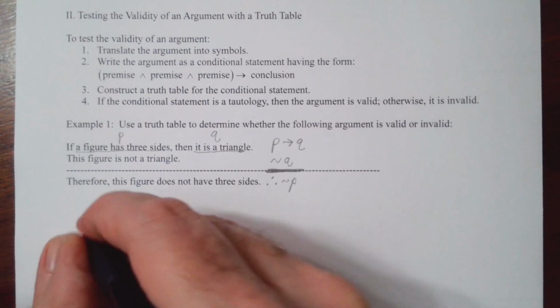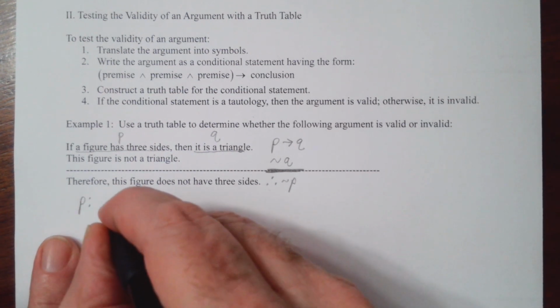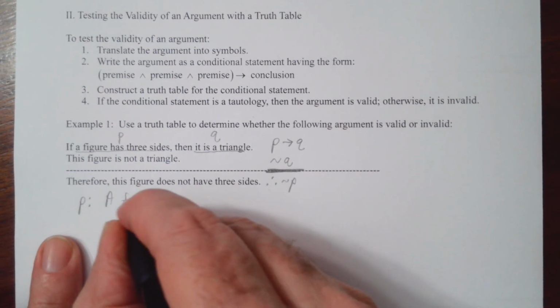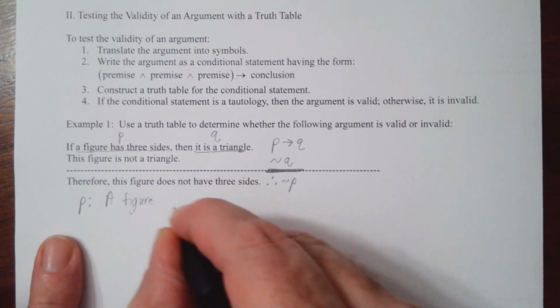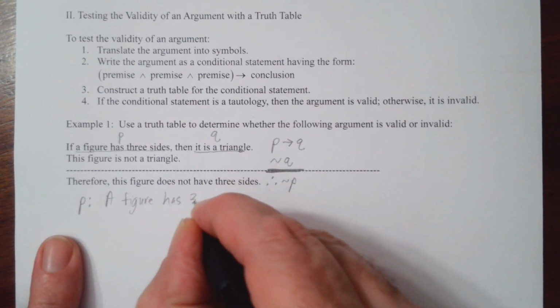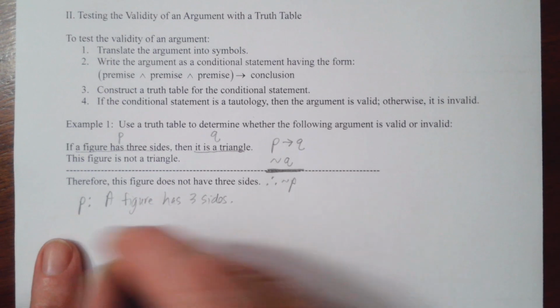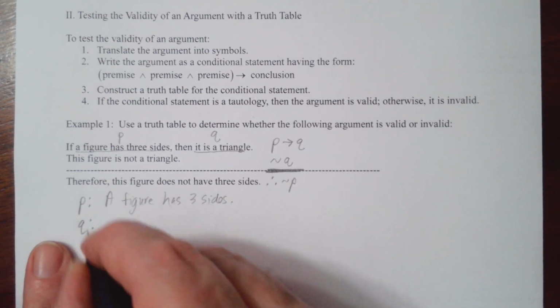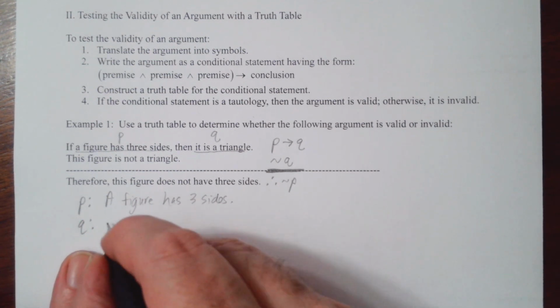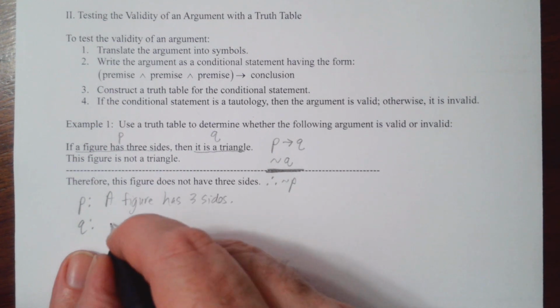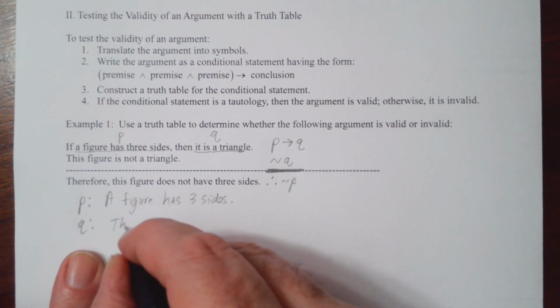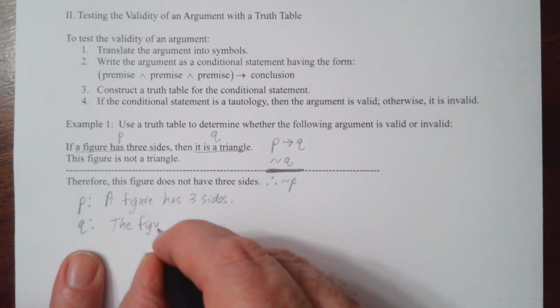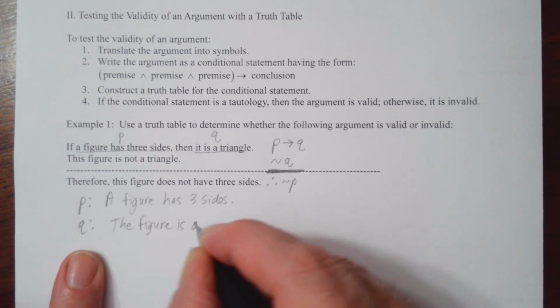Alright, so just to make it clear here, I'm going to write P, a figure has 3 sides, and statement Q, we'll say the figure is a triangle.